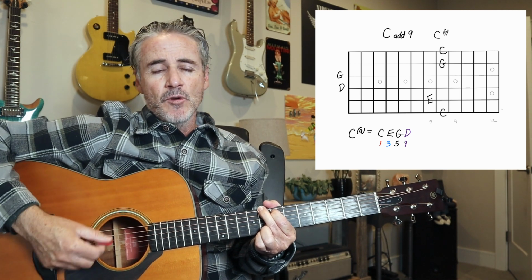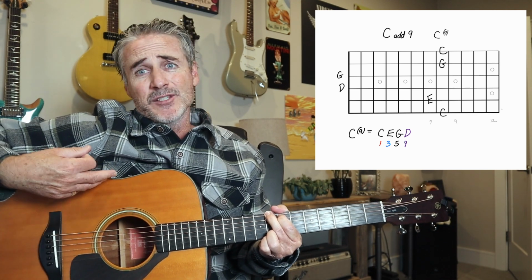Okay? Don't get too caught up in the language of this, okay? You'll get it. But drop in the comments, I'd love to know your level of understanding. Do you know how to build these chords? Like if someone sat you down and said, can you build a C add 9, could you do it? And it's okay if you can't, that's why I'm here, right?